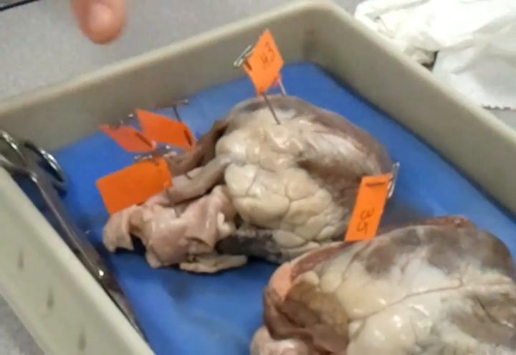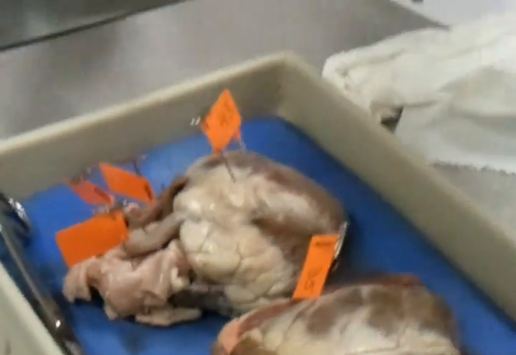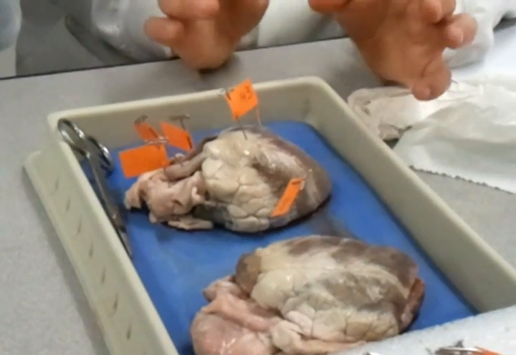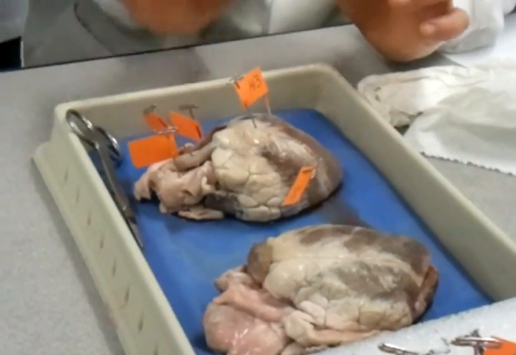And you find all these surface features. Then we're going to go and look inside the heart. And some of your hearts have been cut and some haven't. You can cut them if you want. It's fine. Okay? All right, but find those structures.